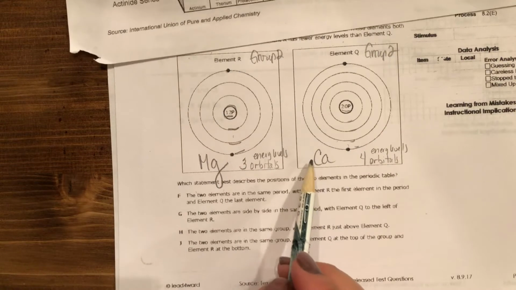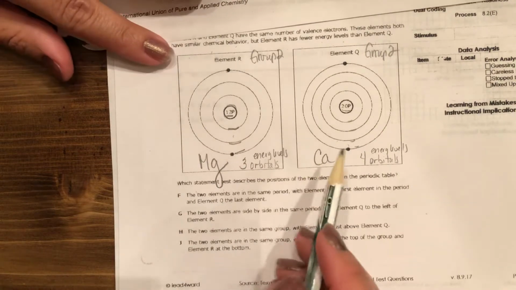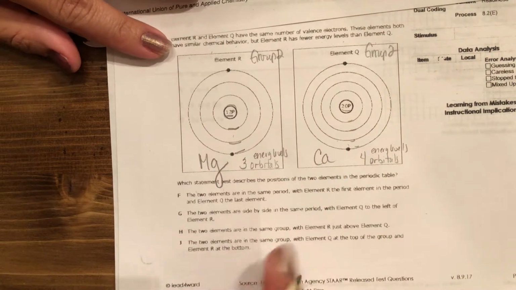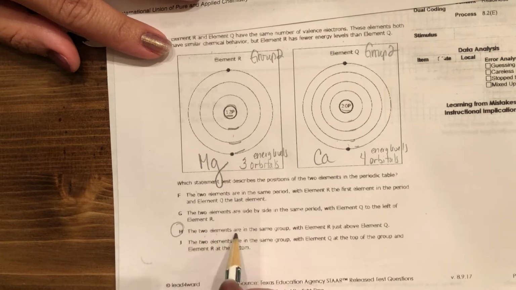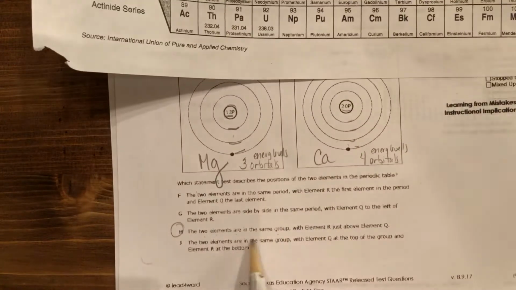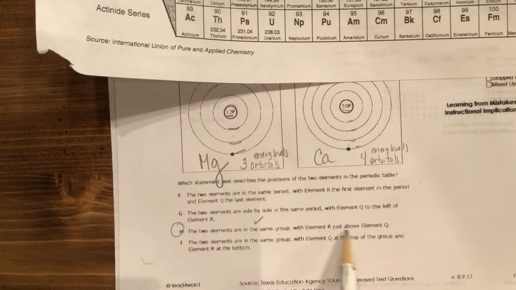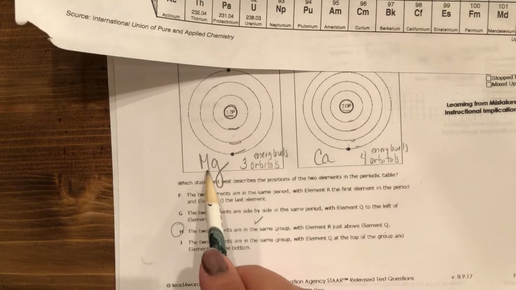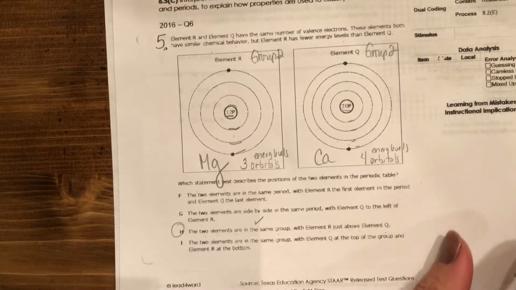So now let's go ahead and take a look at which one best describes it. The answer here should have been letter H. The 2 elements are in the same group. True story, right? They're in the same group, magnesium and calcium, with element R just above element Q, with Mg being just above Ca. Yep, Mg is just above Ca. So good job, letter H if you got that.